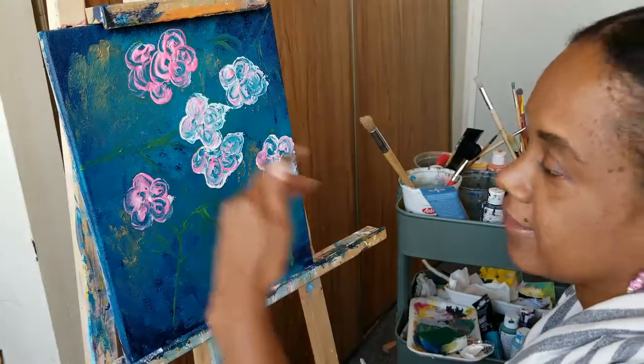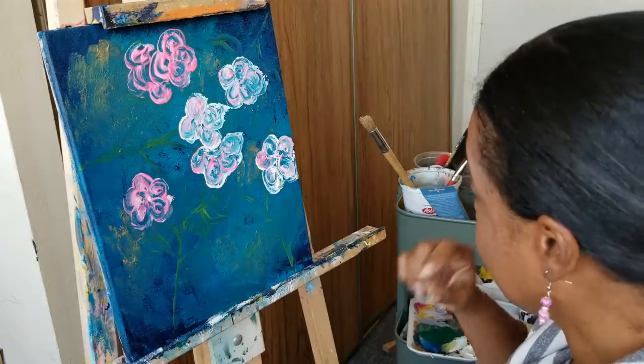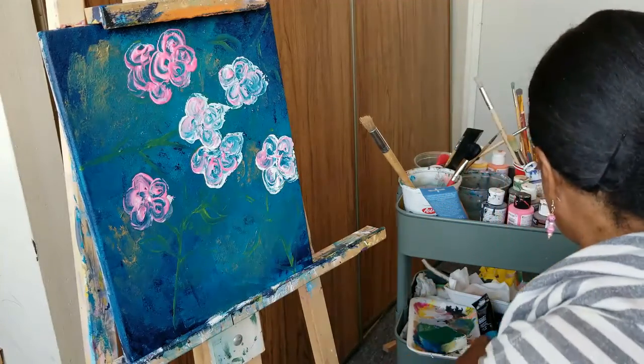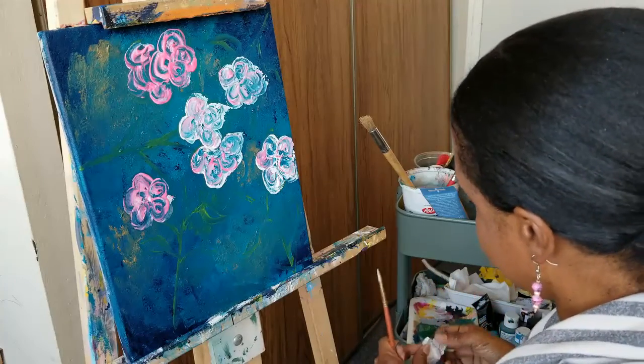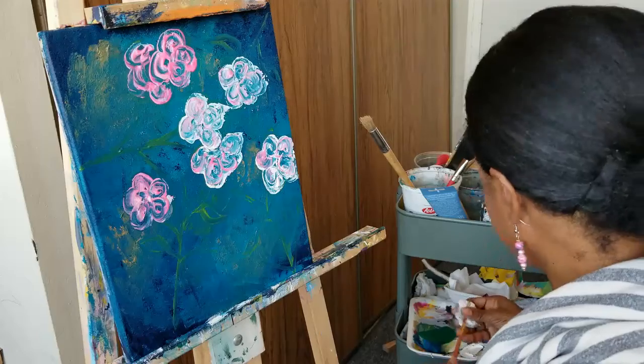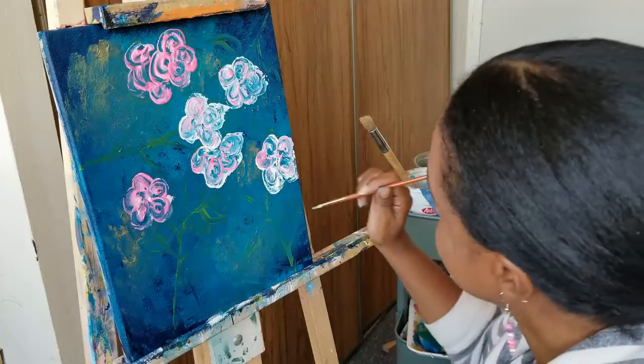And you just keep layering as you go. For the leaves, what I'm actually going to do is paint those in, and that will add another dimension to our painting.